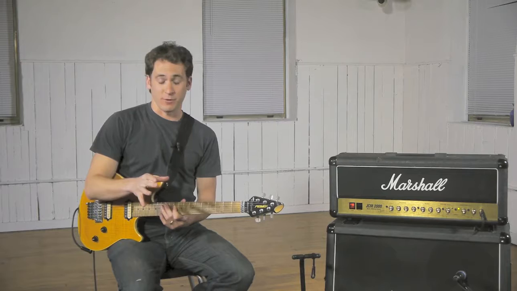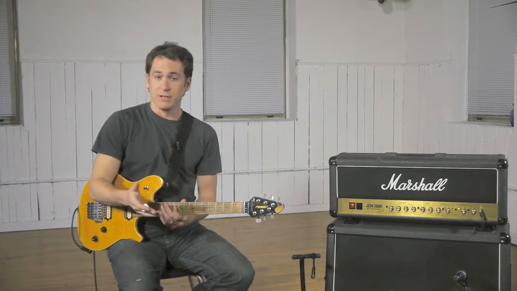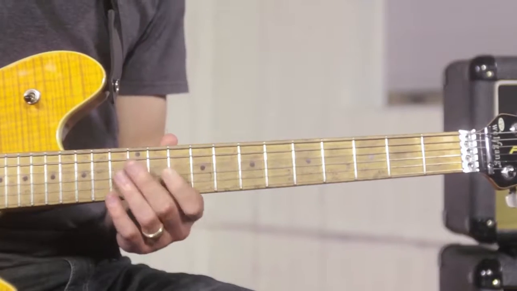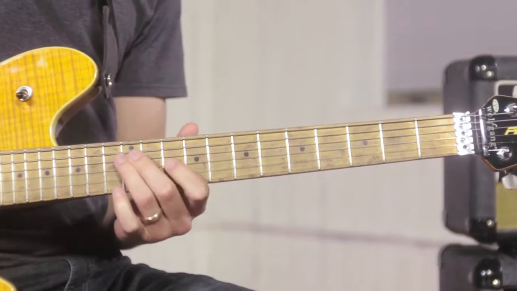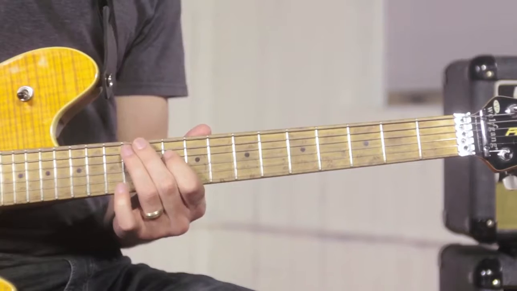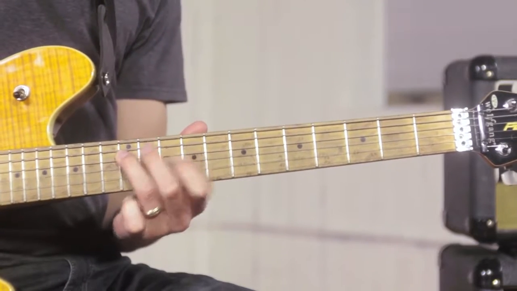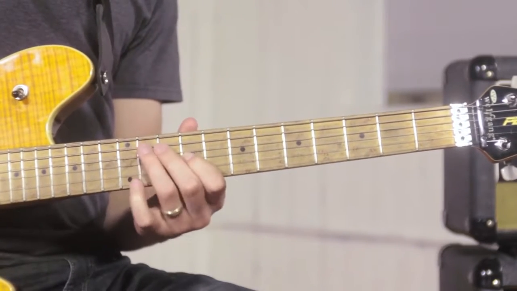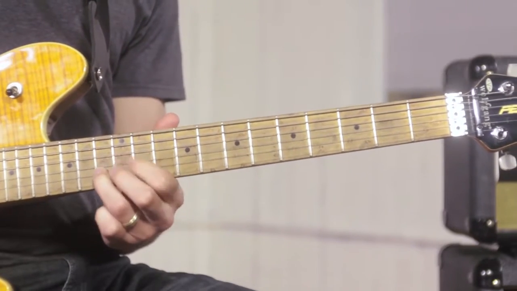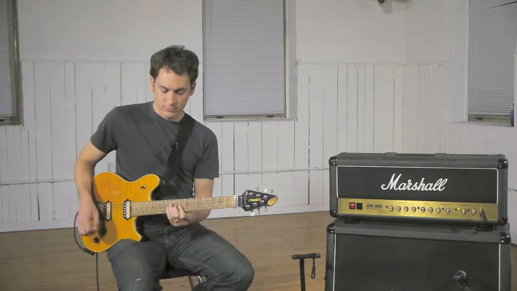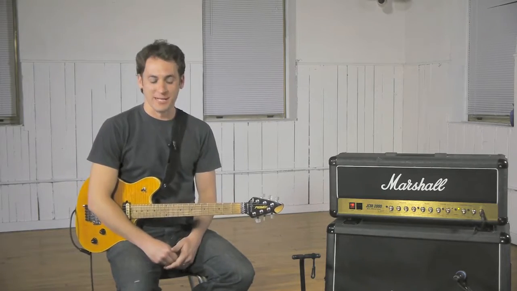Again, sequencing works very well with the major scale shape or any full 7 chord shape. So try sequencing. Good luck. I'm excited to see what you come up with.